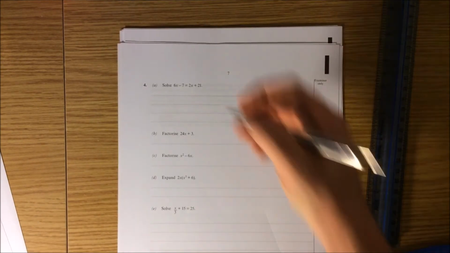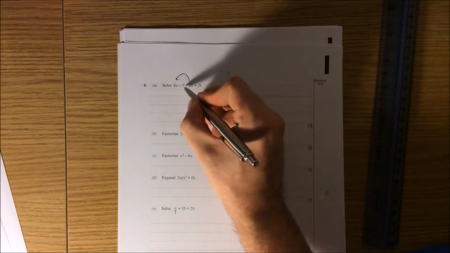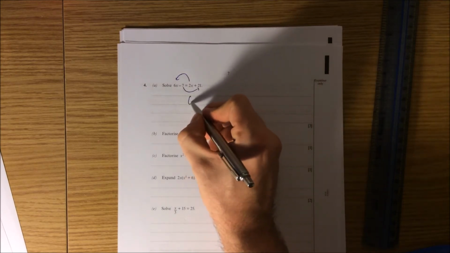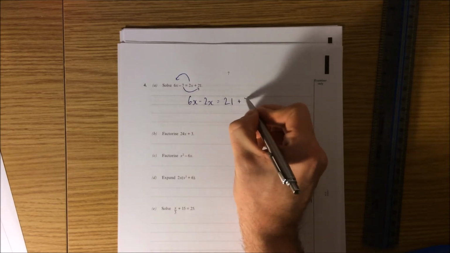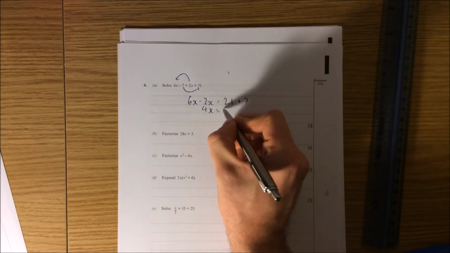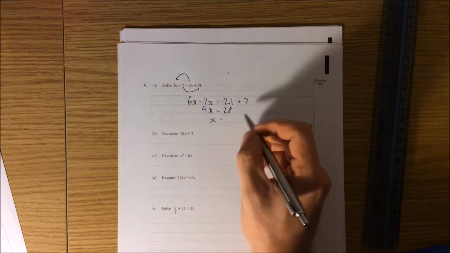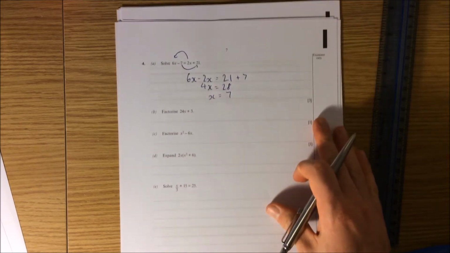Solving equations. So I'm going to collect the x terms on the left hand side, and I'm going to collect the numbers on the right hand side. So I get 6x minus 2x is equal to 21 plus 7. So 4x is equal to 28. So x will be equal to 28 divided by 4, which is 7.